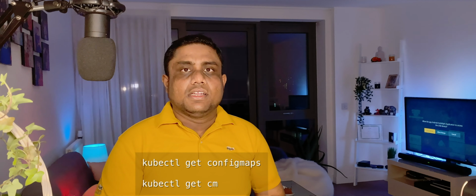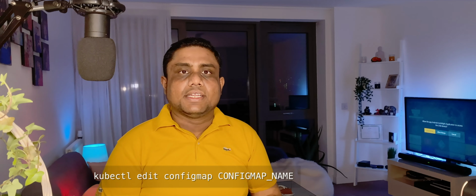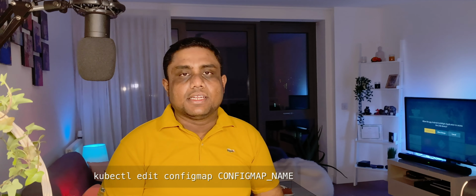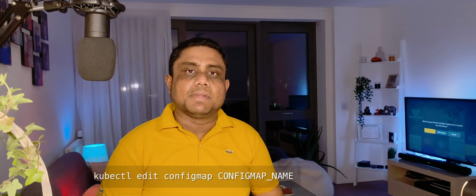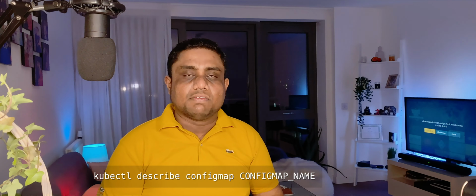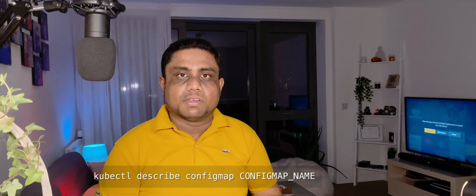You can get the list of config maps using the kubectl get config maps command. If you want to edit a config map, you can use kubectl edit config map and then provide the config map name. If you want to describe a config map, you can use kubectl describe config map and the config map name.